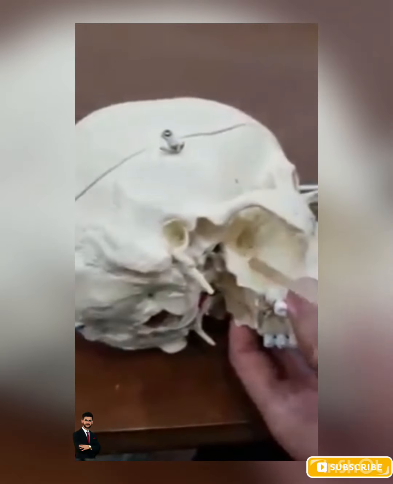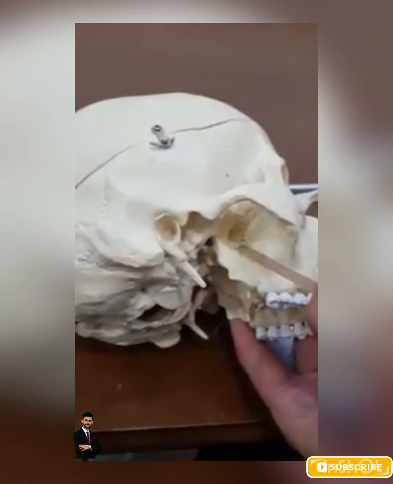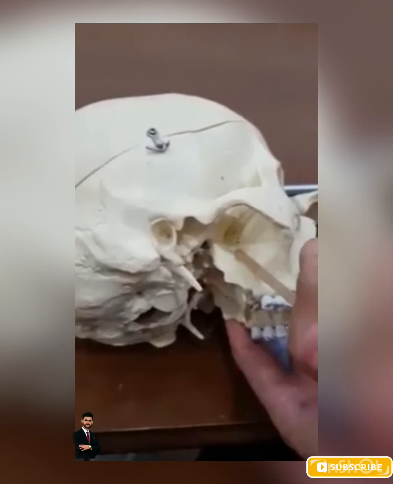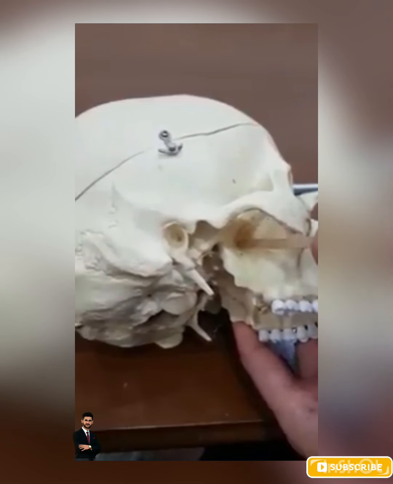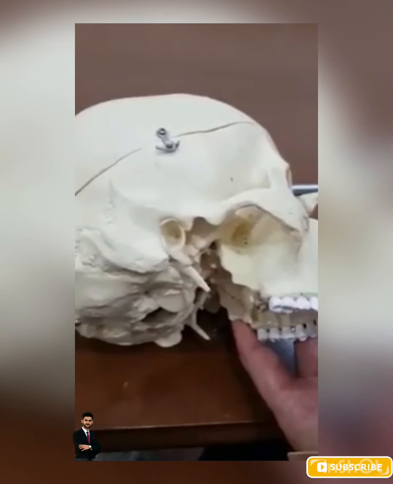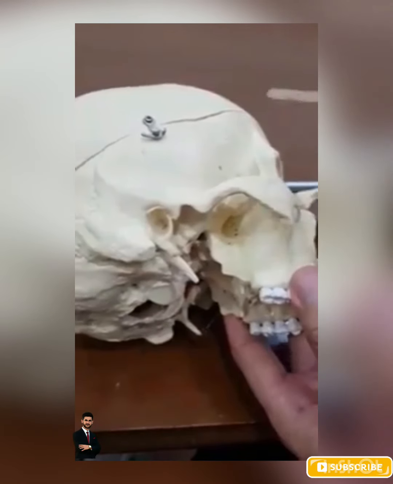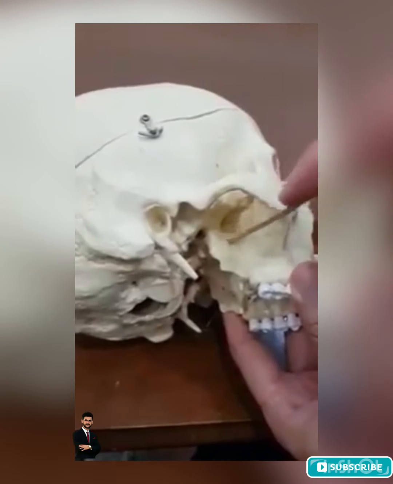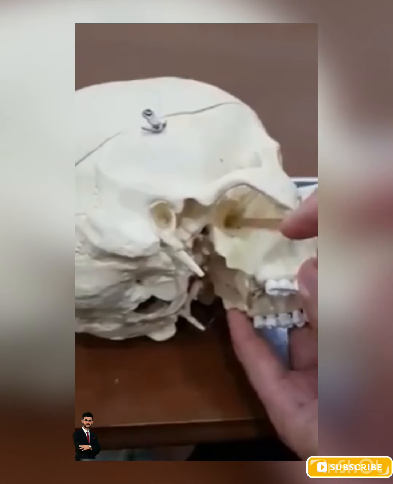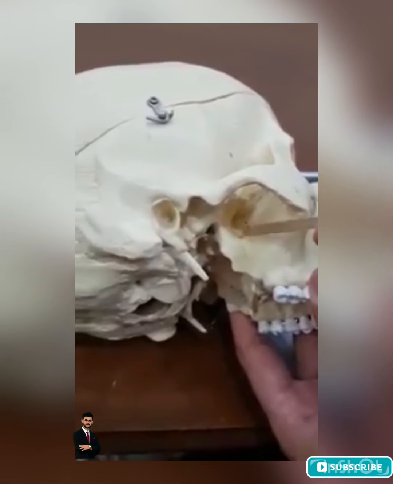And anteriorly in the medial wall we have the pterygomaxillary fissure. The pterygomaxillary fissure allows structures to pass between the infratemporal fossa and another fossa beneath this area, which is called the pterygopalatine fossa. Deep to this area we have the pterygopalatine fossa.